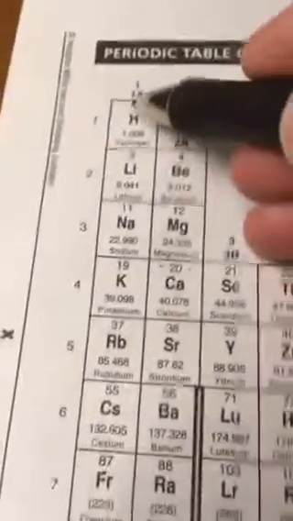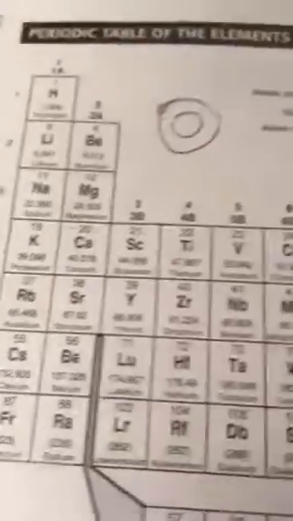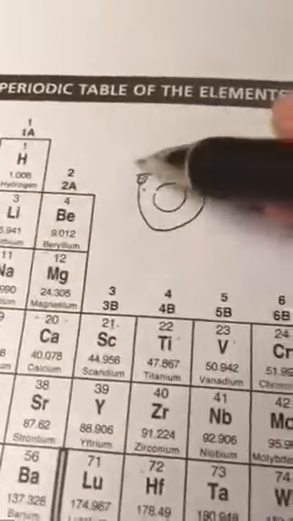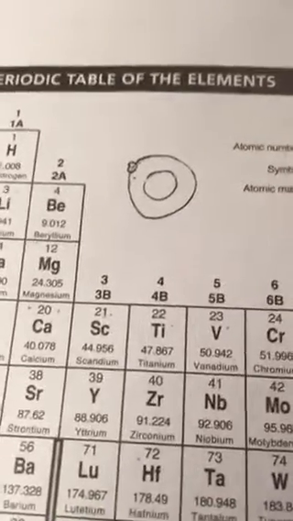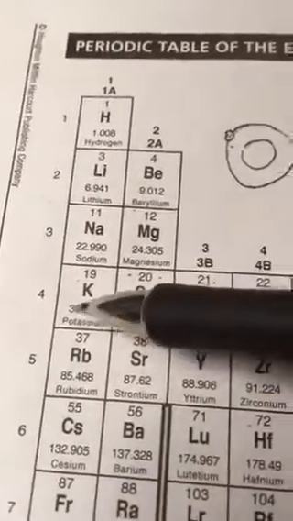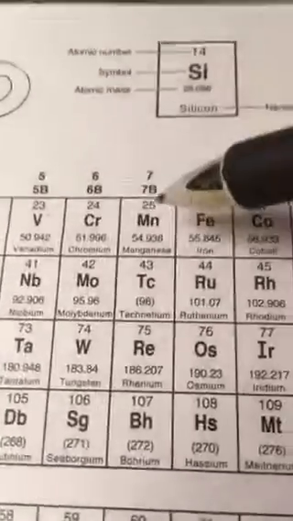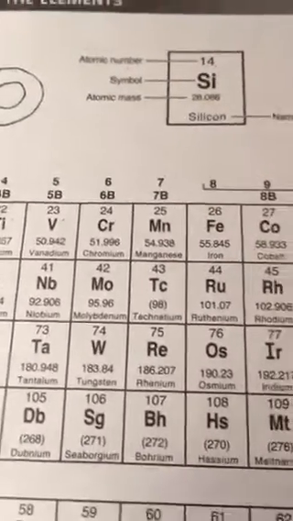Group 1 over here is a bit different. Group 1 only has 1 valence electron. Hydrogen, lithium, sodium, potassium, rubidium, and so forth. They all have 1 lonely valence electron. And as you remember in our lesson, they want to have a total of 8. So if you only have 1 valence electron, how will you have a total of 8? Do I go over here to group 7 for these valence electrons?